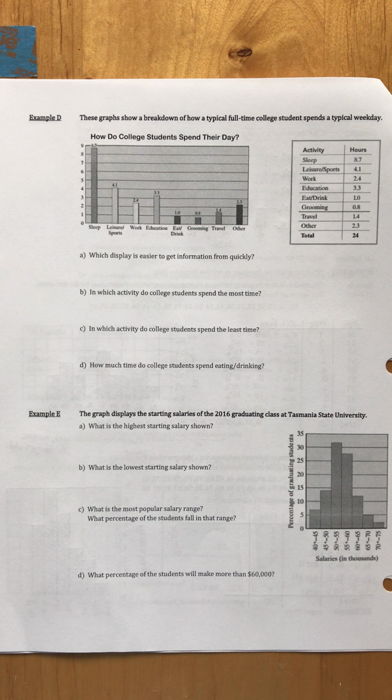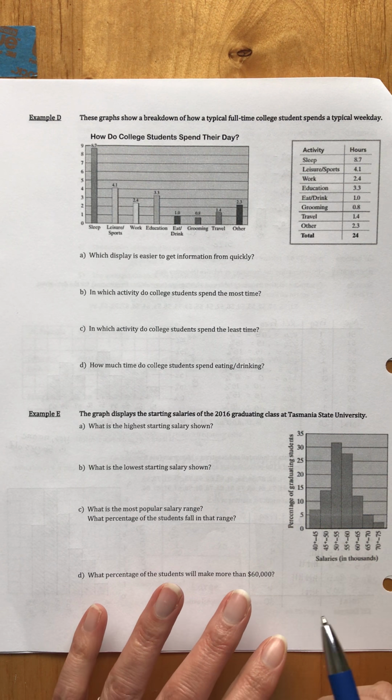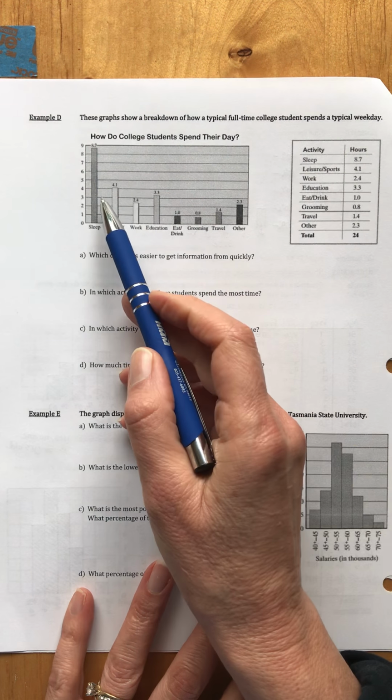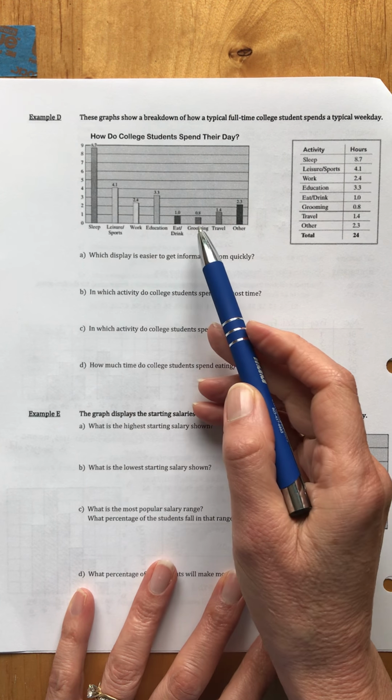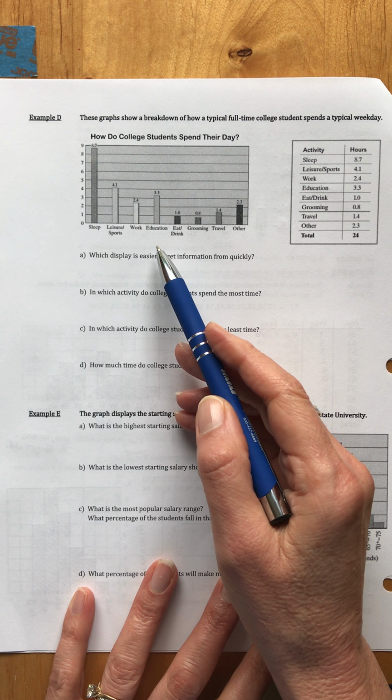This is section 14.1, page 4. Example D says, these graphs show a breakdown of how a typical full-time college student spends a typical weekday. Okay, so they broke their 24 hours in the day up into different categories.